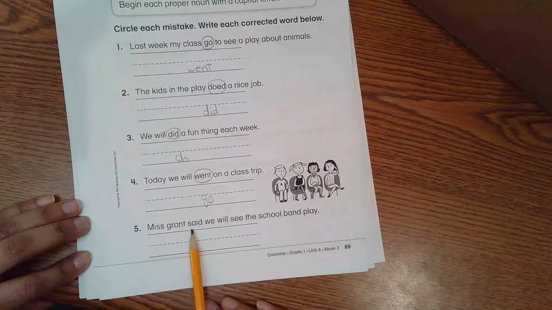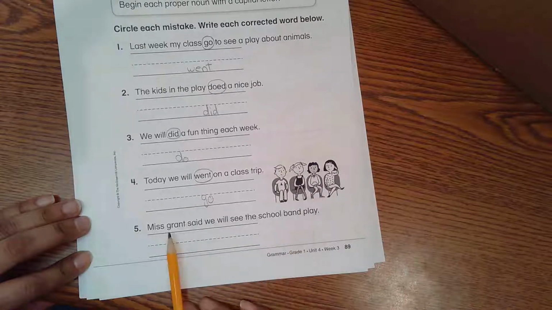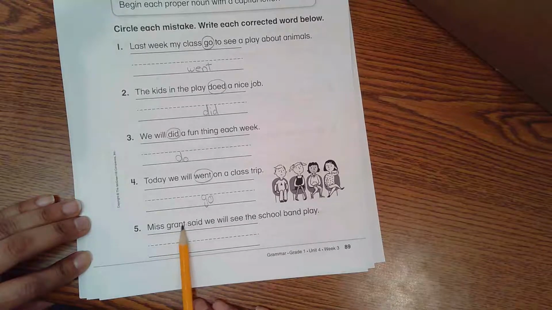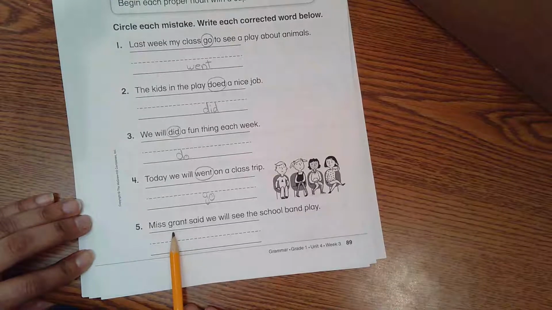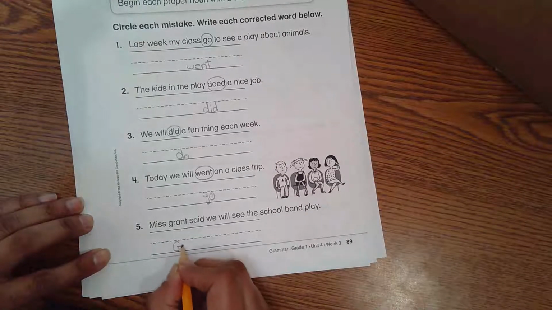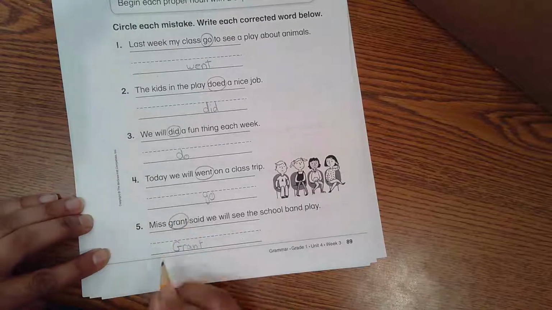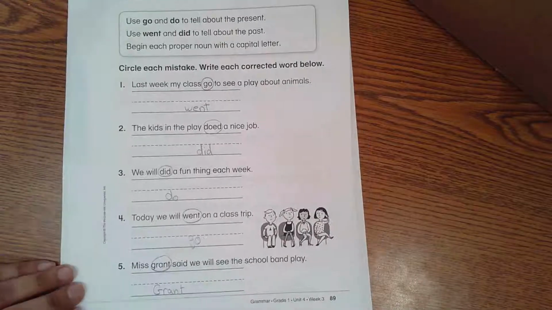Miss Grant said we will see the school band play. Miss Grant is a proper noun. It needs to start with a capital letter. So I'm gonna write the right word and circle the mistake. All right, let's go to the last page, page 90, and read the rules and answer our questions.